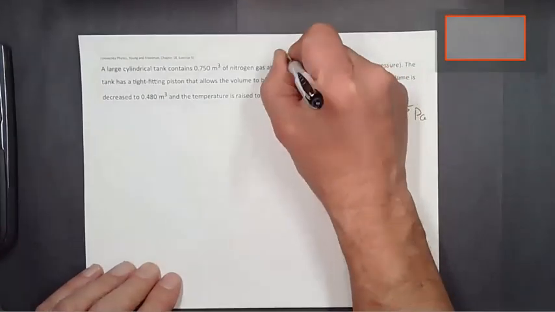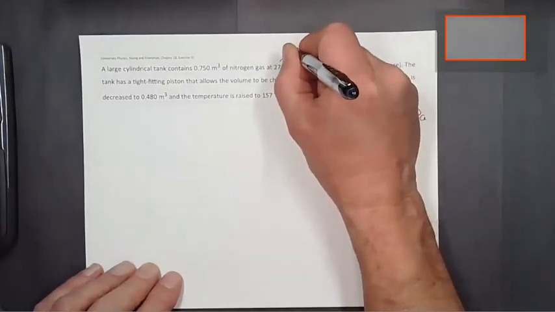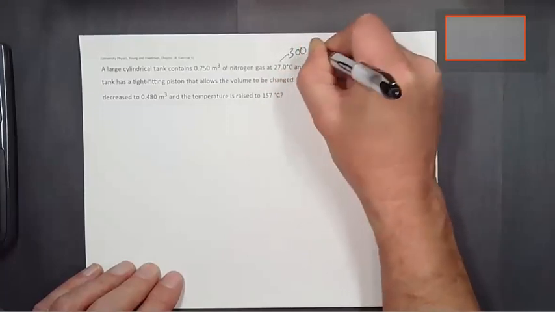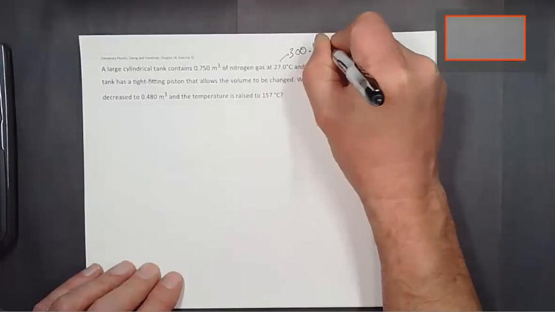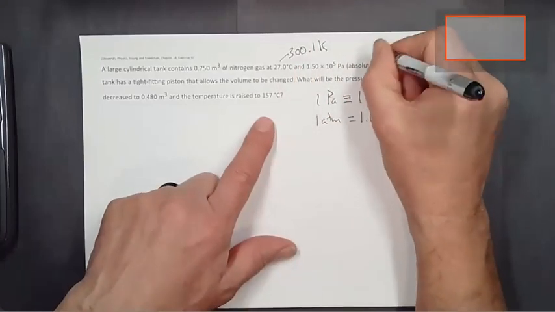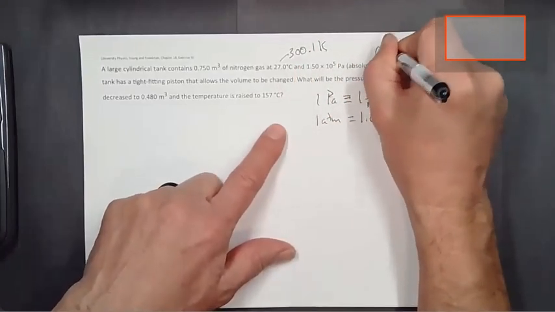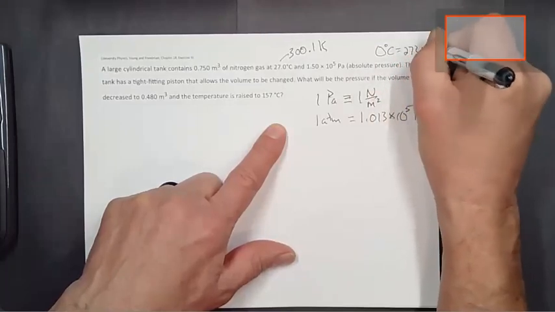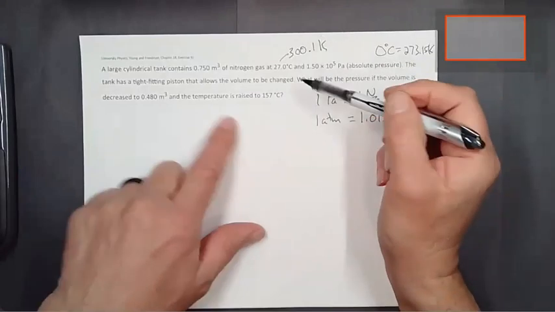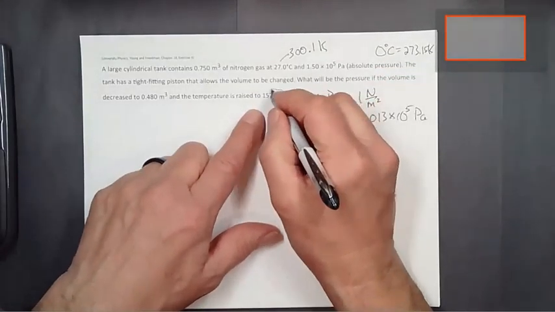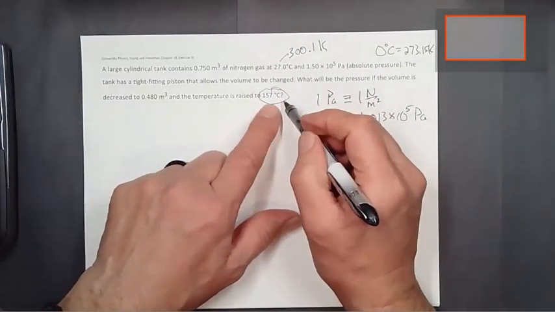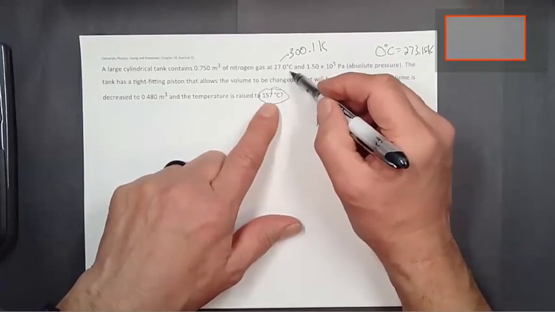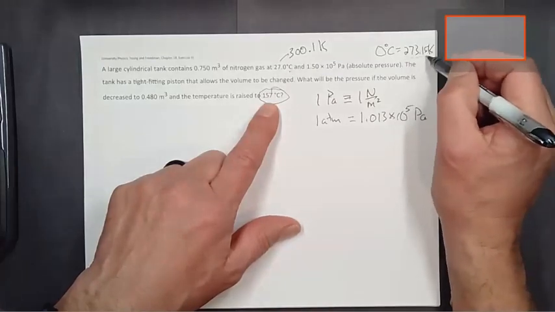So 27.0 degrees Celsius is going to be about 300.1 Kelvin. 0 degrees Celsius is 273.15 Kelvin, so that will help you remember. And we're raising the temperature to 157 degrees Celsius. The way I got the first was to take 27.0 degrees Celsius and add it to that.